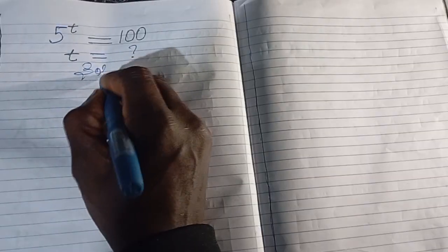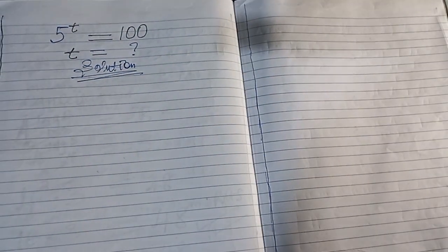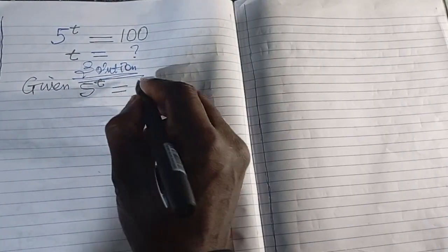Solution. Given 5 raised to power t equals 100. First, take the logarithm of both sides. Okay, we have here, take log of both sides.